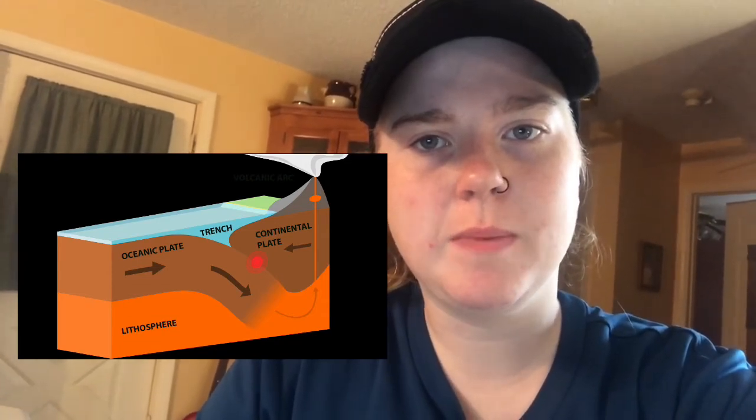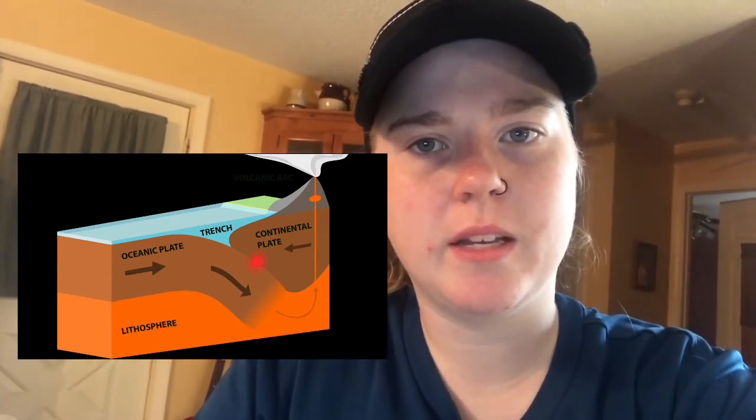The second type of convergent plate boundary is the oceanic-continental boundary. These boundaries are formed when a dense oceanic plate collides with a less dense continental plate. When the oceanic plate collides under the continental plate, the oceanic plate begins to go through subduction. The sediments of the seafloor are put into a wedge, which pushes into the continental plate.